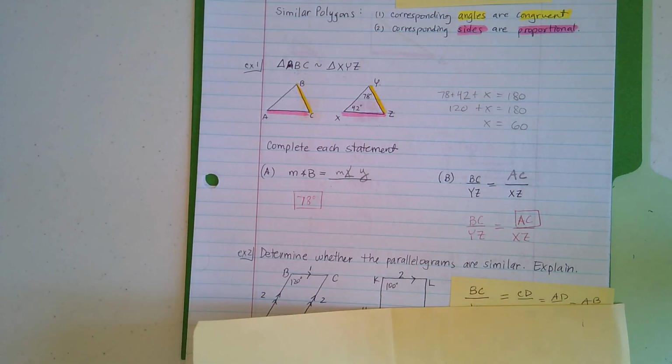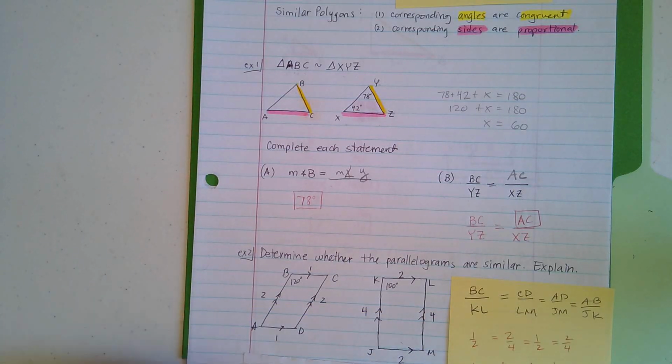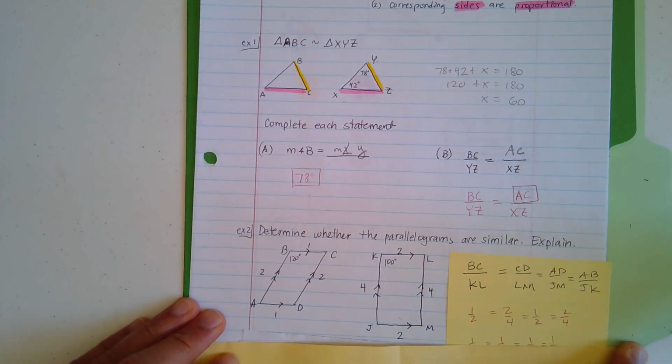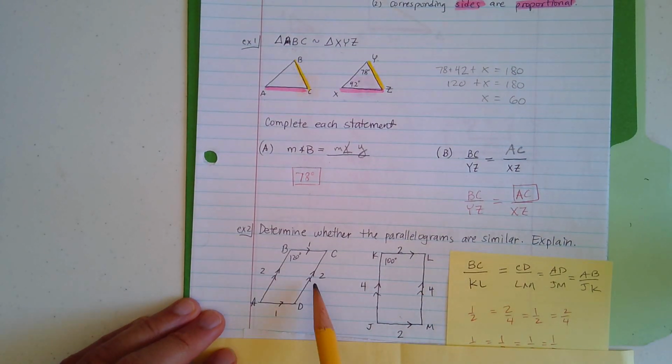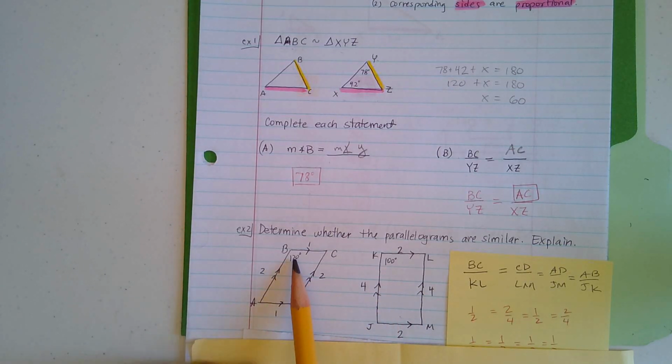So the first thing we're going to do is we're going to look at the sides. So when I do this, the top parts of our ratio, I'm going to discuss the left parallelogram. The bottom parts are going to be the right parallelogram. So let's take a look at this.